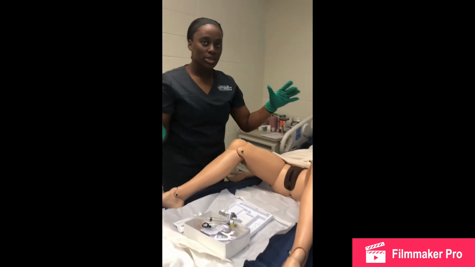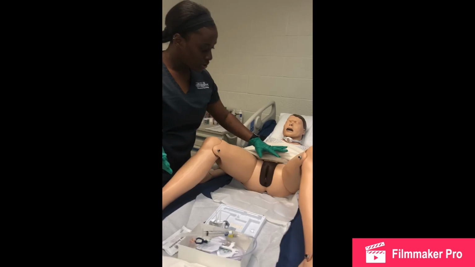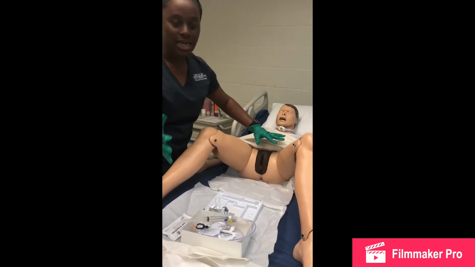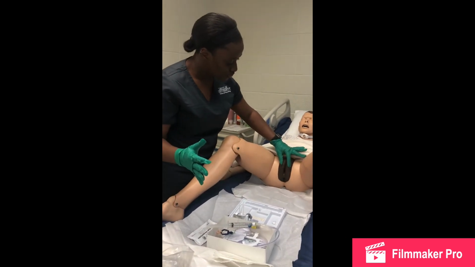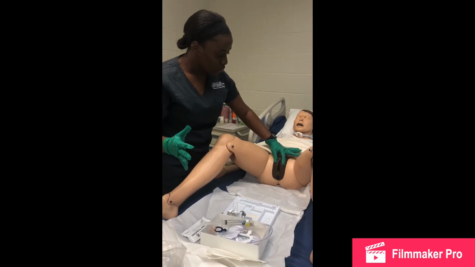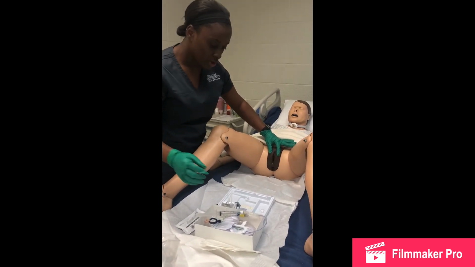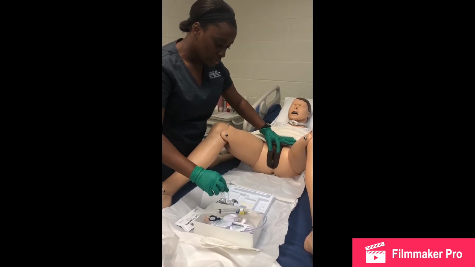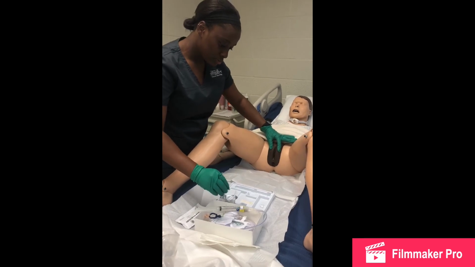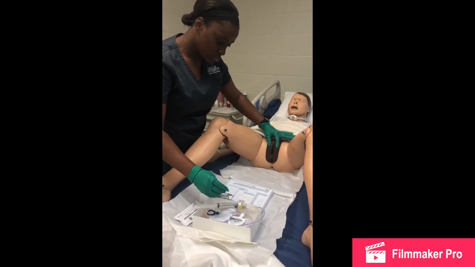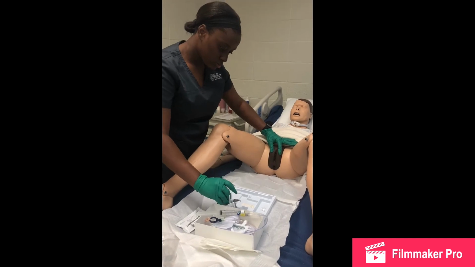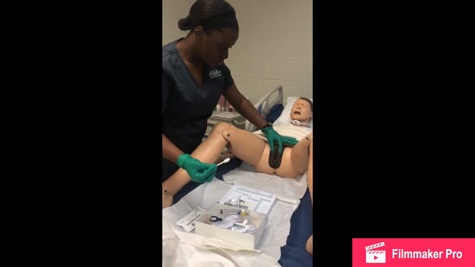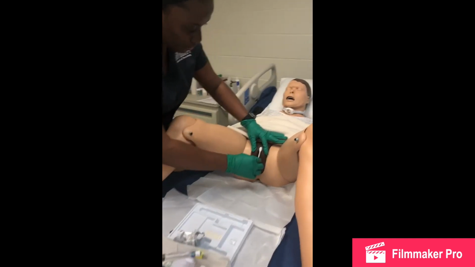So now I'm going to use my non-dominant hand and make sure that I clean my patient properly. So I'm going to touch my patient on her perineum area and start cleaning. Start from the outside.